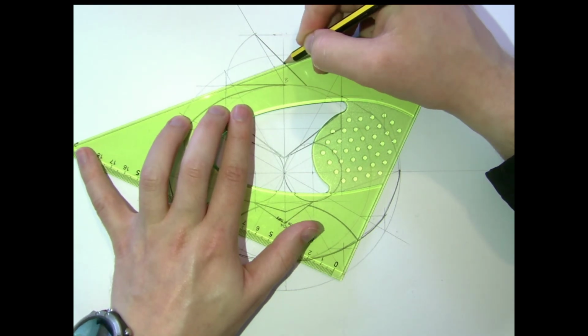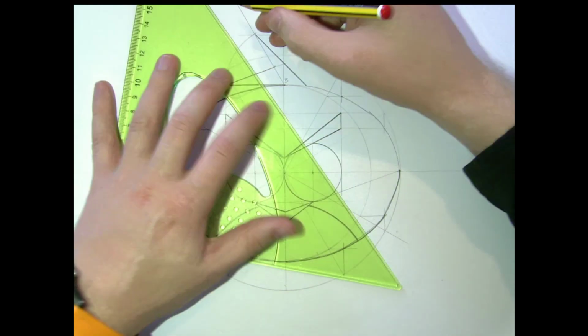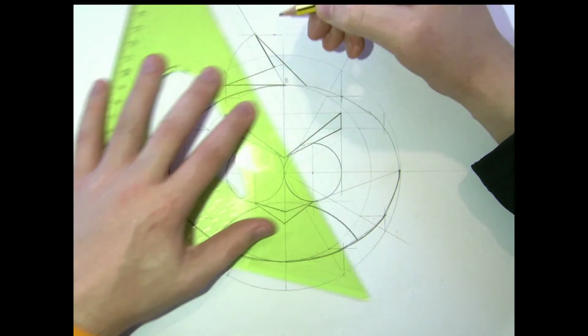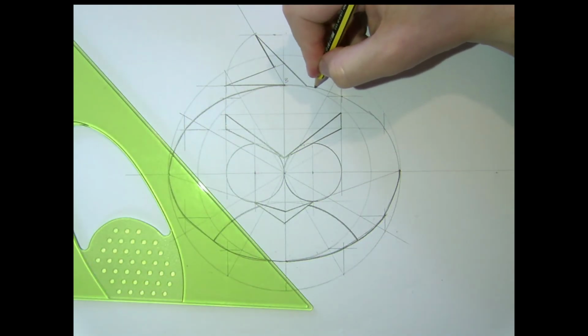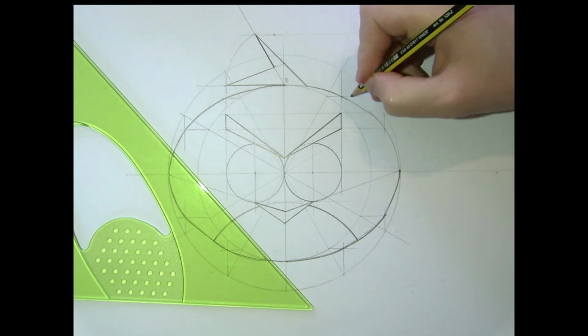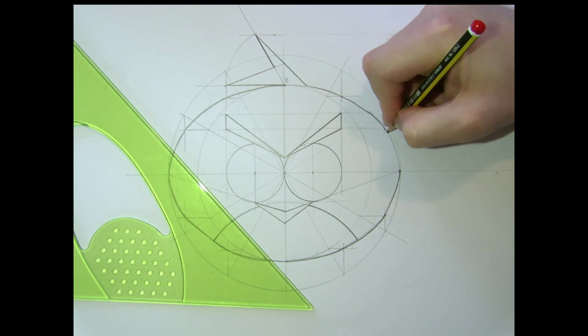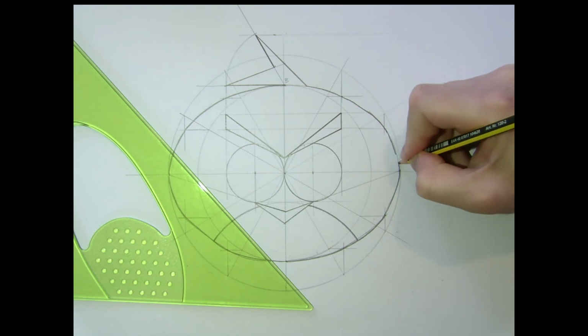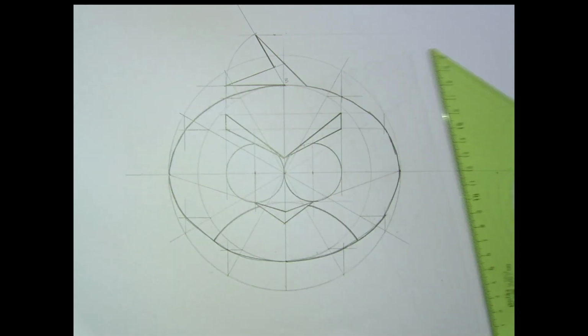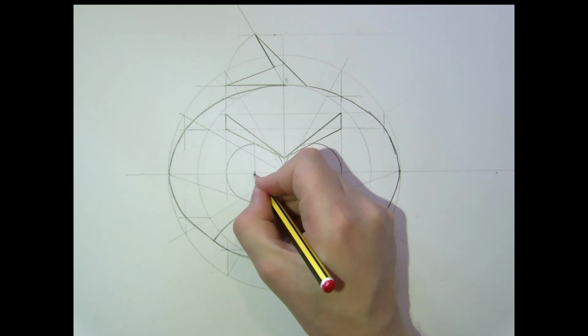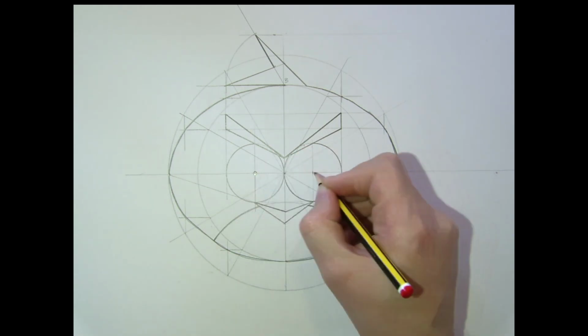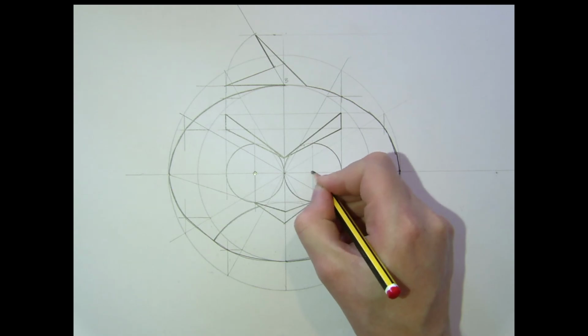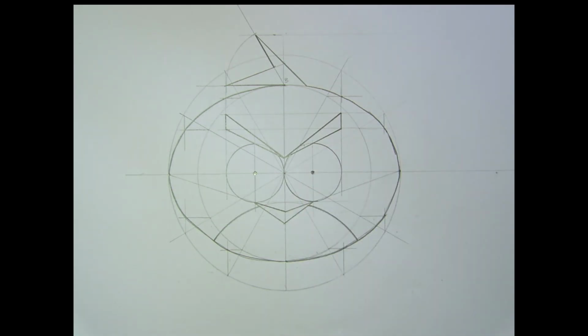So just the outer part of it is darkened in. And that completes the 2017 Ordinary Level question 2.